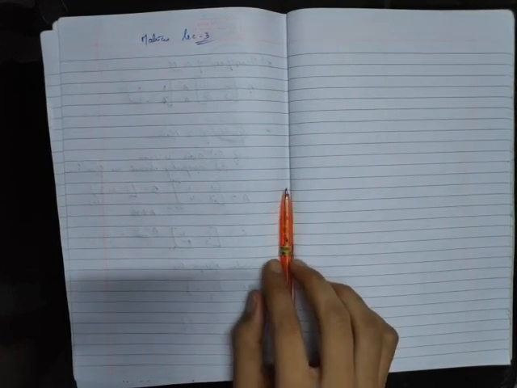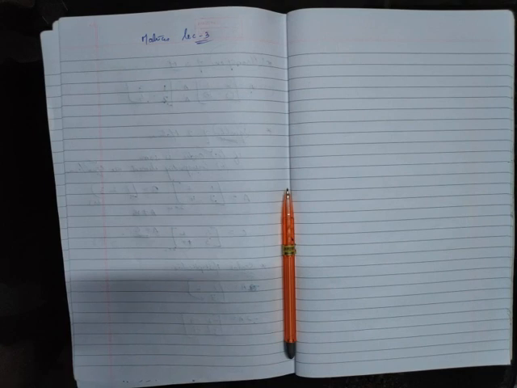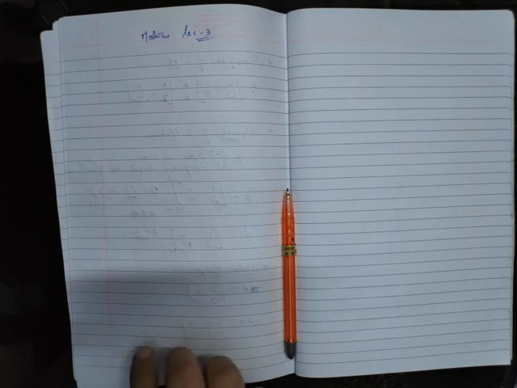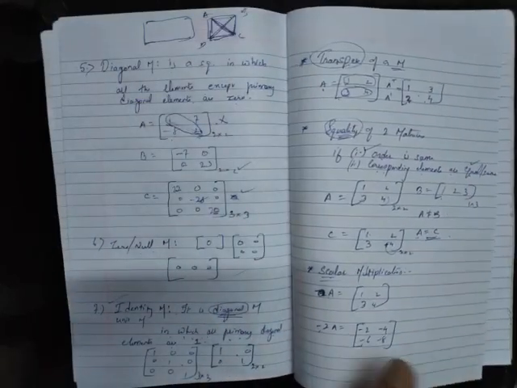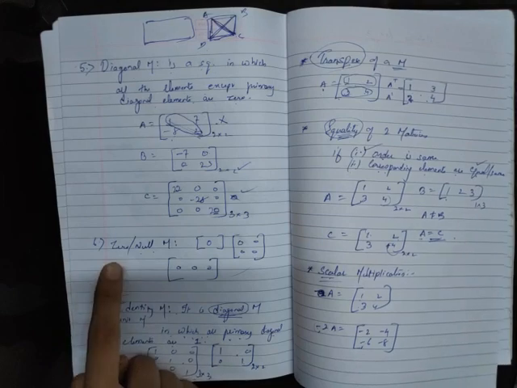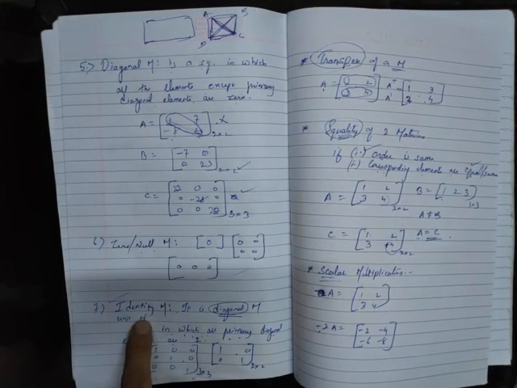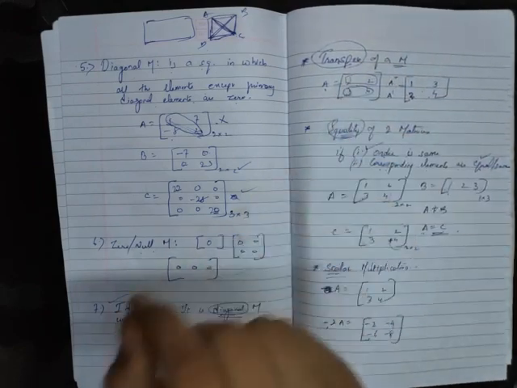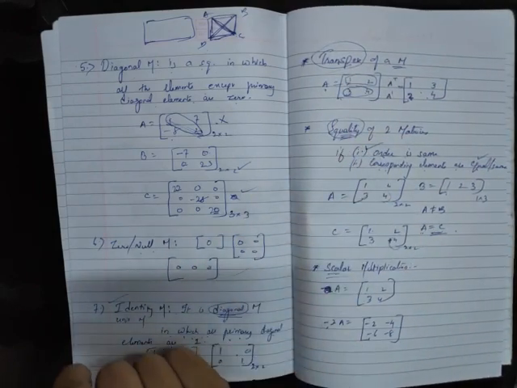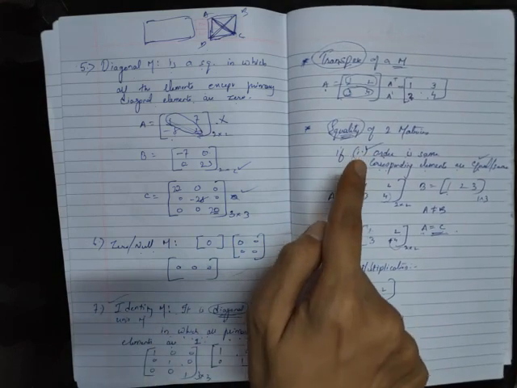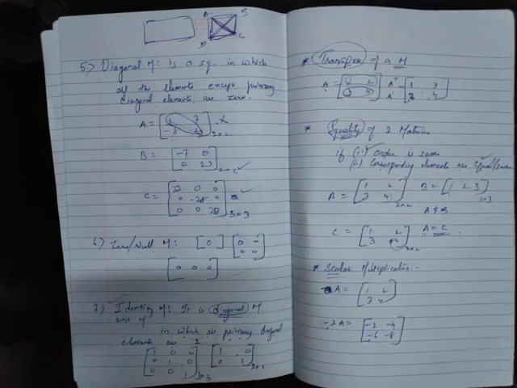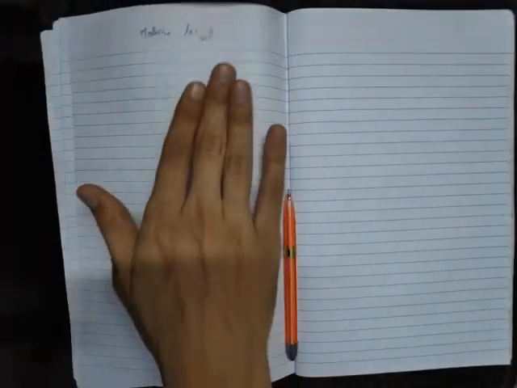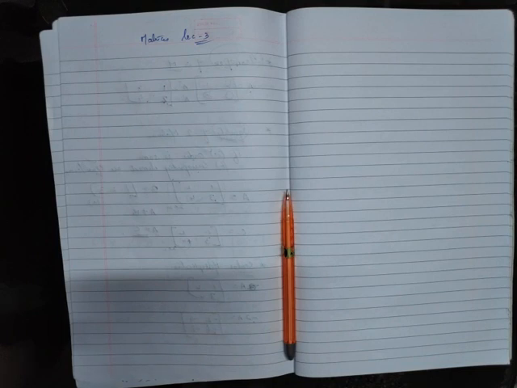If you recall, in the last lecture we covered types of matrices, which were 7. Then we learned a few things. If you want, I'll show you. We learned diagonal matrix, zero or null matrix, identity matrix, then transpose, interchanging of rows and columns, equality of matrices, order should be same, then corresponding elements should be equal, and last thing, scalar multiplication. Time for lecture 3.